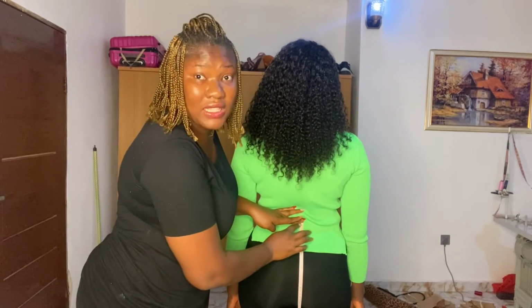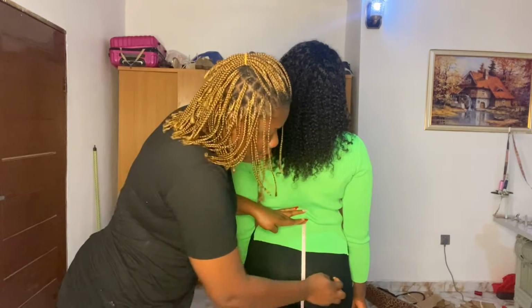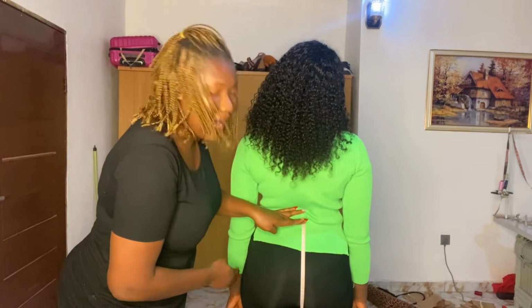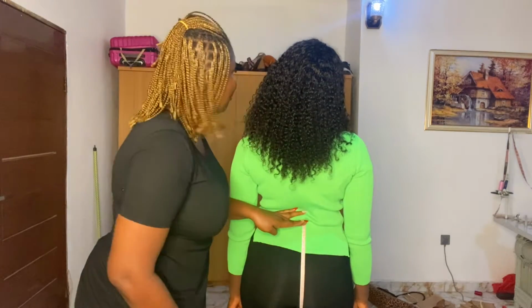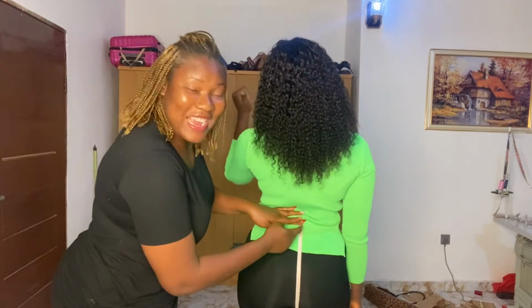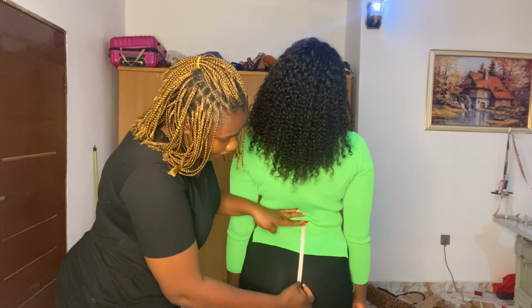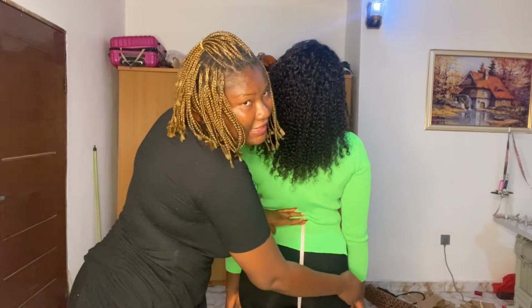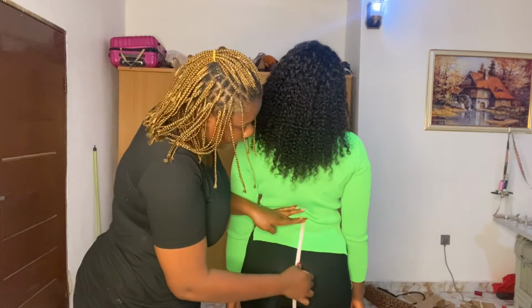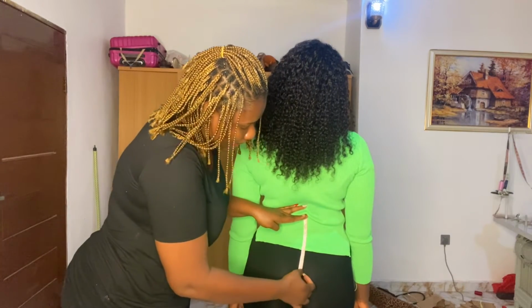From her waist to the biggest part of her hip, or her bum, that is her hip depth. From her waist to the biggest part, here we have a 19. So when I'm buying the zip for her skirt, I'll buy a zip length 19.